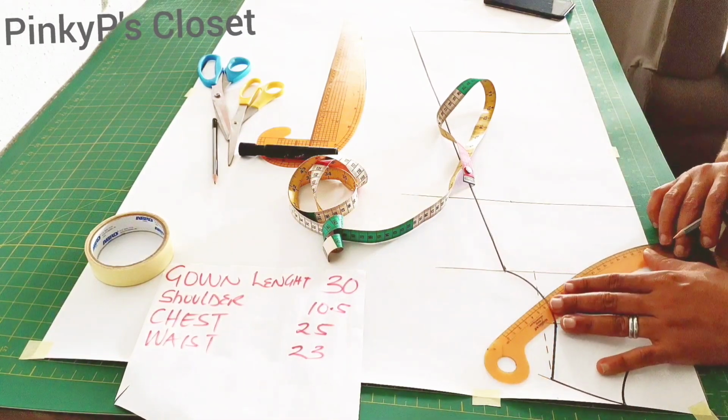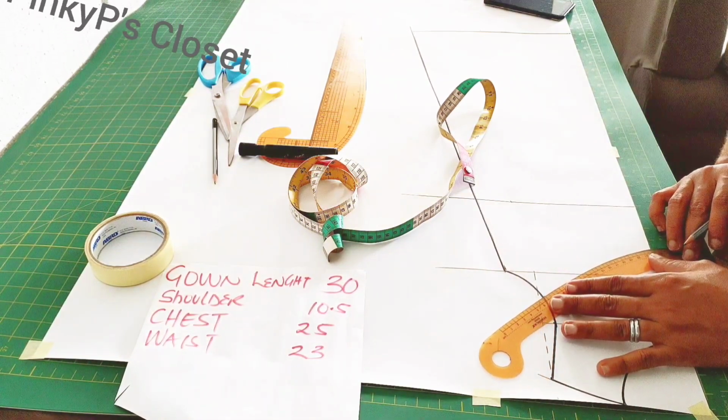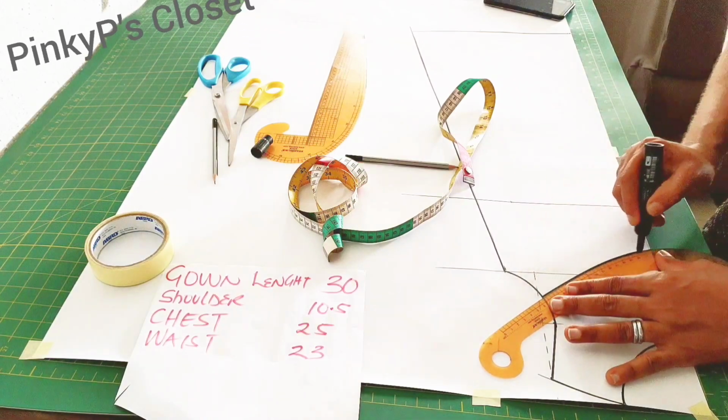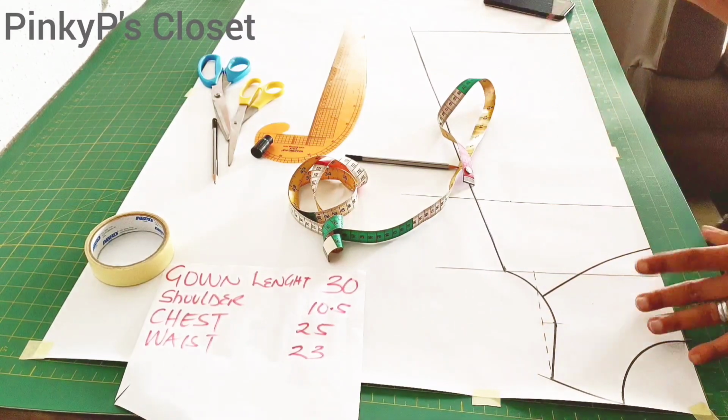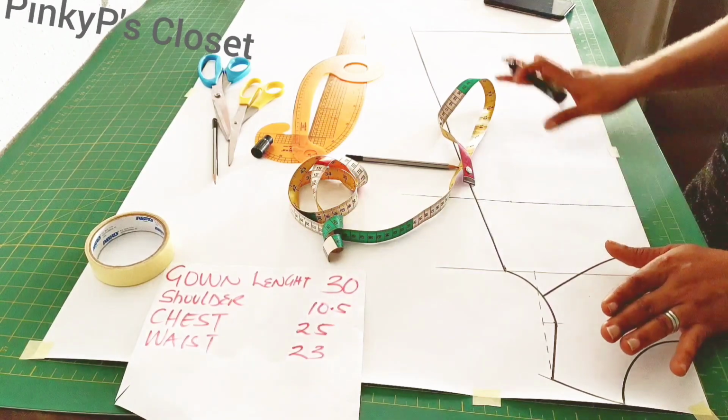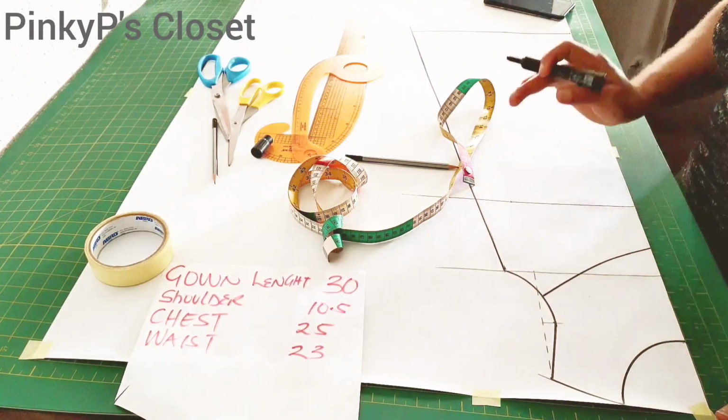So with my curve, I'll connect these 2 points like so. Do you see that? So the little design I want to do will be here, and then our gown will still be the same way it is. So here it is, guys.